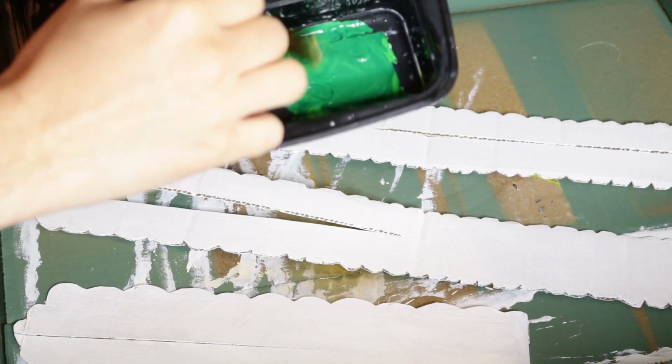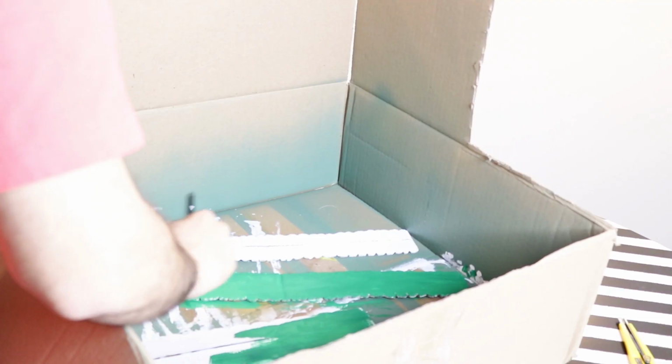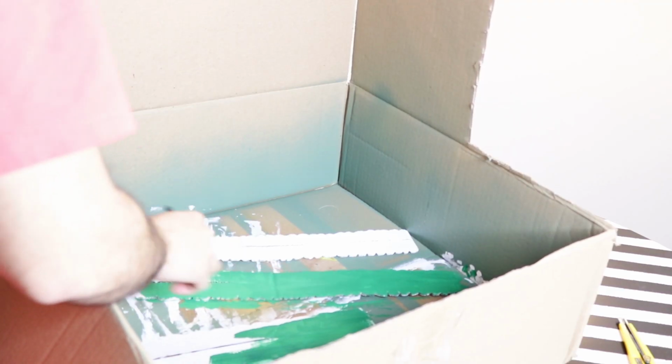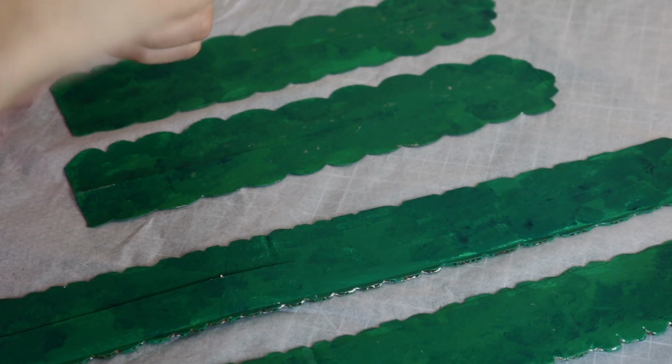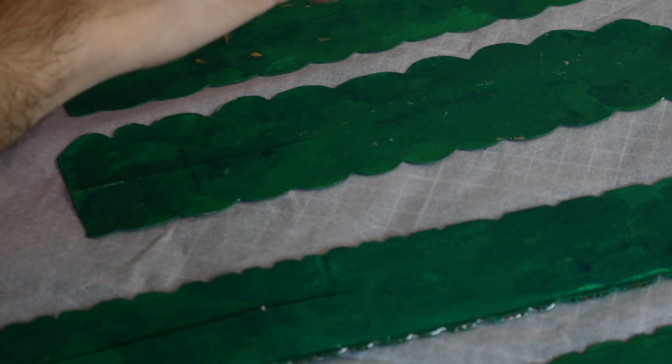Mixing some acrylic paints just to find that right shade. I'm painting this cactus very organically because I want to see the brush strokes. Using my gold acrylic paint, I'm just gonna go ahead and paint little thorns on the cactus.